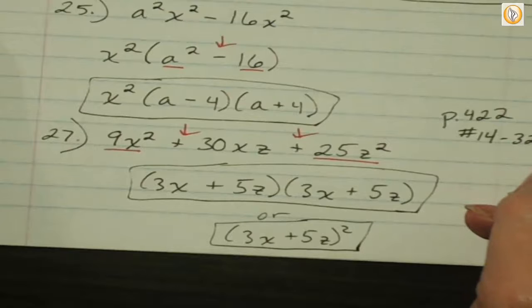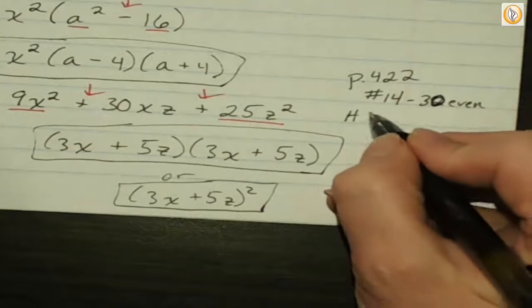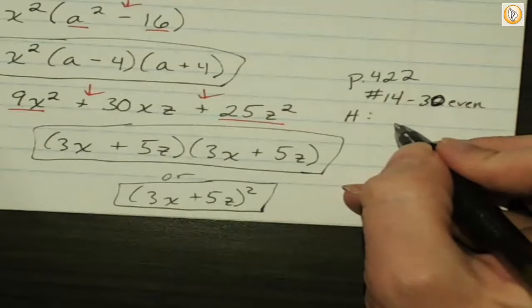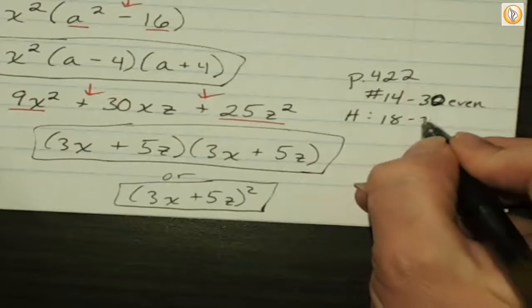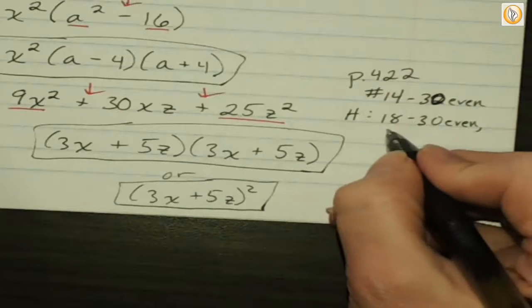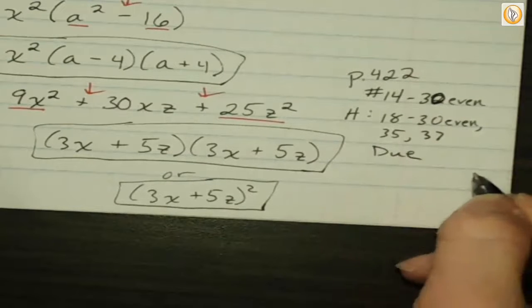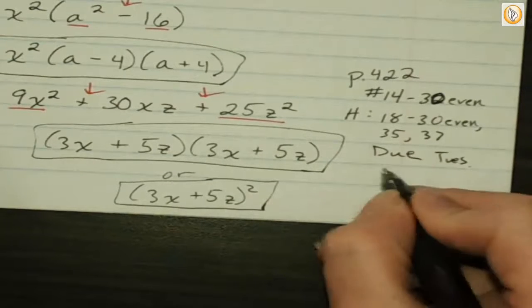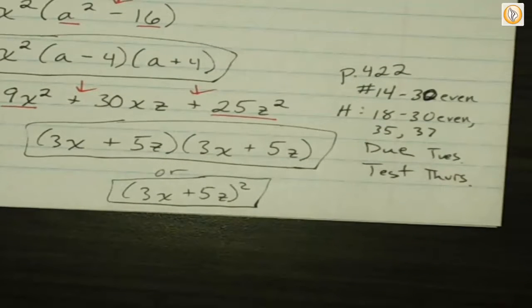Instead of 10 problems, 9 problems. So 14 to 30 even. Honors: 18 through 30 even, 35, 37. Due Tuesday. Test Thursday. No quiz because you only have 4 sections. They don't like the other section.